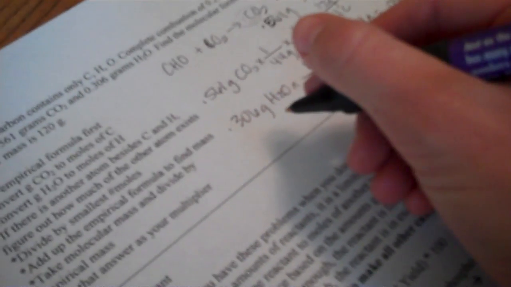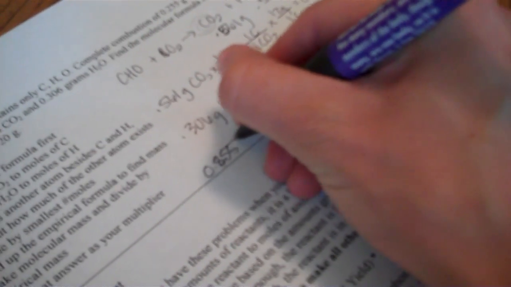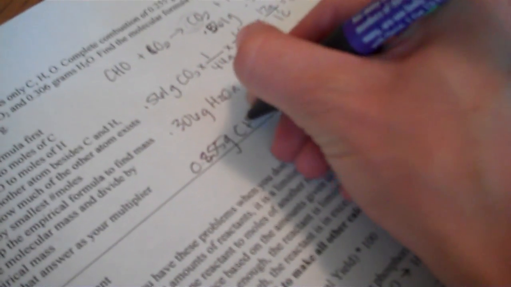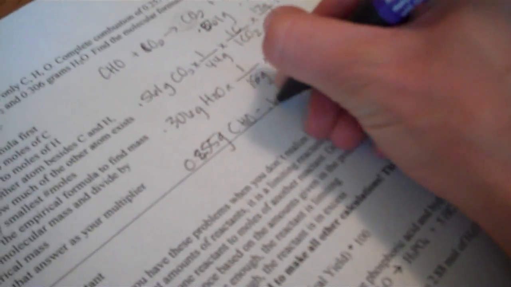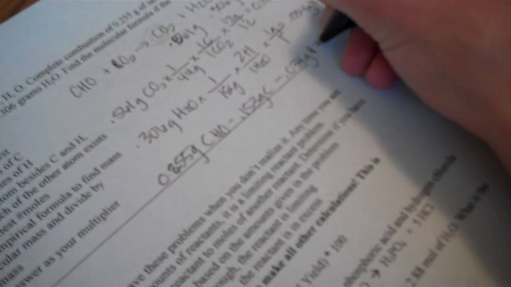So they tell you also the mass of the sample. So you know the mass of the sample is 0.255 grams. So C, H, and O. So subtract 0.153 grams C and 0.034 grams H, and that's going to give you your amount of O you have left over. So 0.068 grams O.